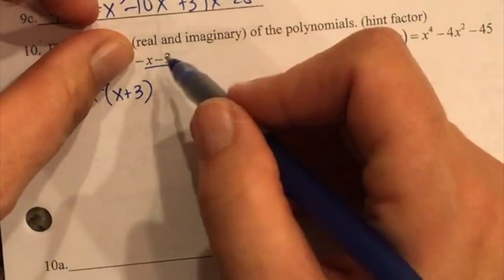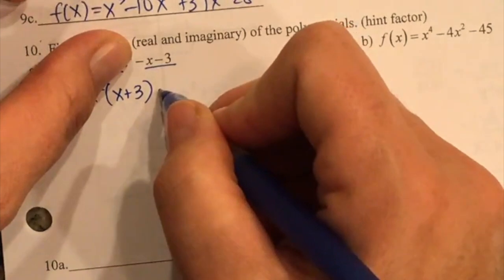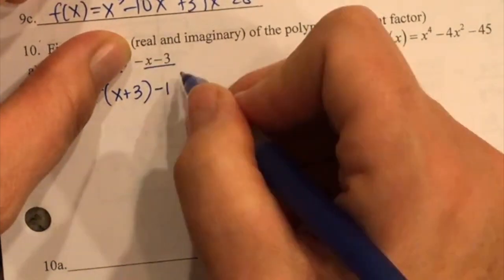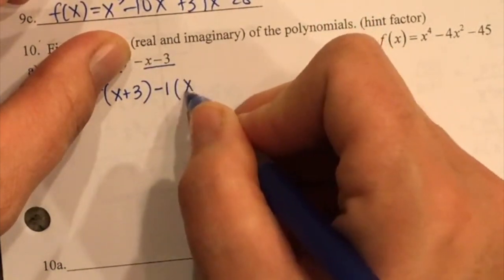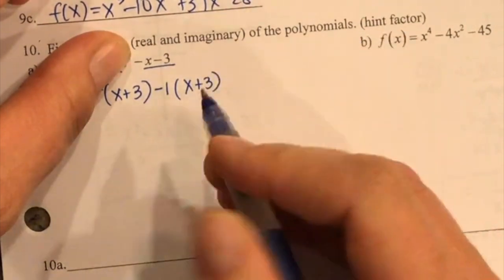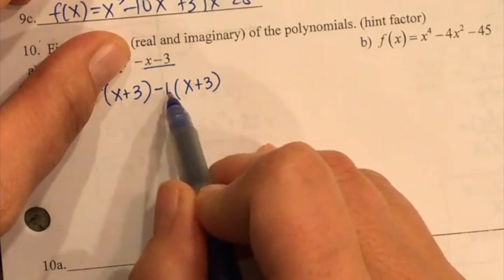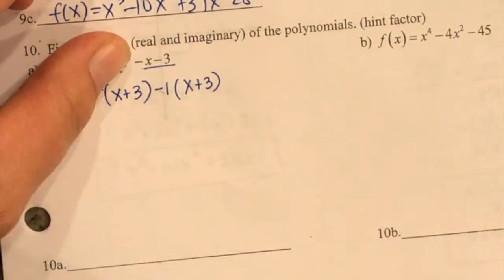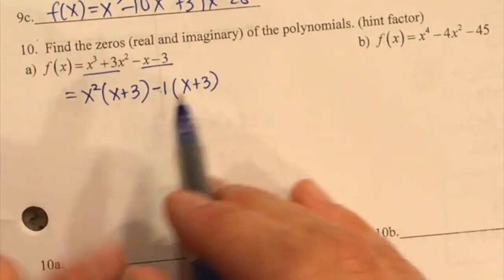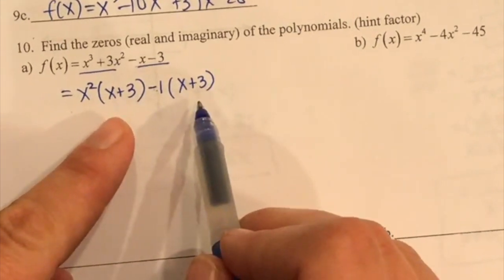You're going to hear me say that a lot. Then I cover that one up and say, what did these guys have in common? That's going to be a -1. Then you write it as a product with what's left over. Now, that's tricky because of that minus. So let's see, if I were to do the distributive property, that would give me a -x and a +3. So that works.